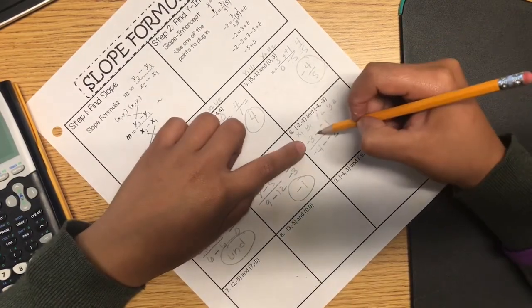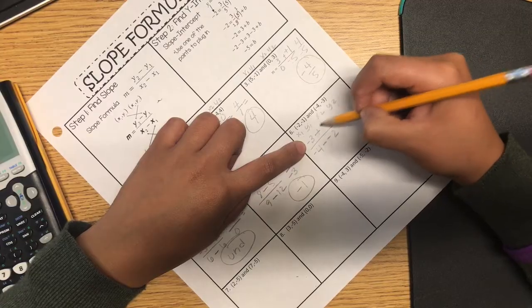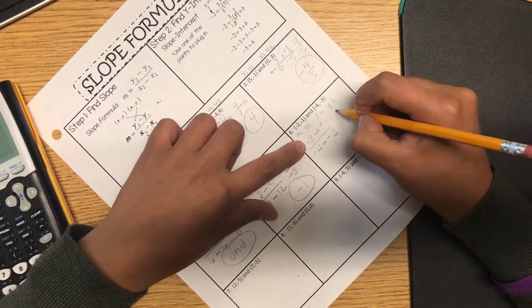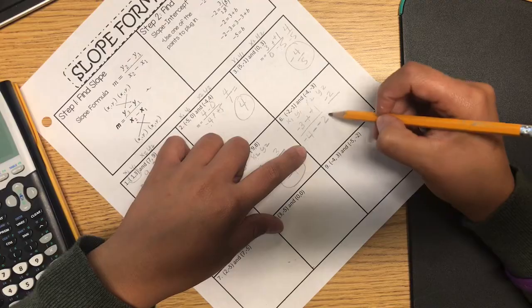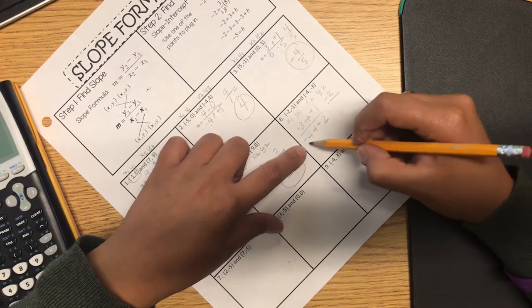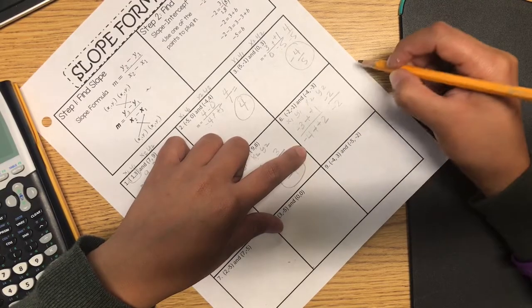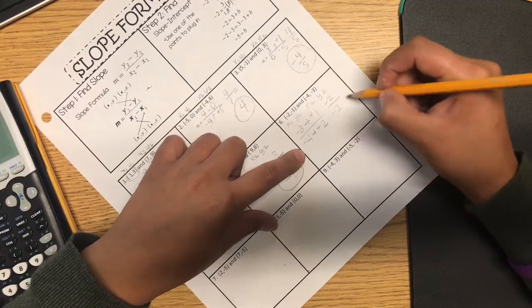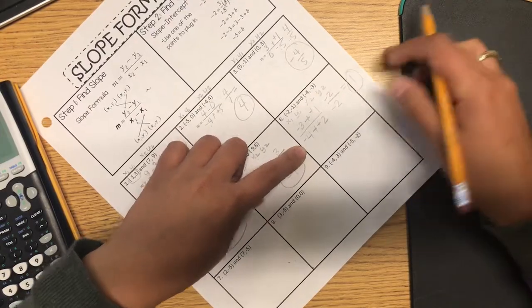So negative 3 minus negative 1 turns into addition. Negative 3 plus 1 is negative 2. Negative 4 minus negative 2 turns into addition. And negative 4 plus 2 is negative 2. So negative 2 divided by negative 2 simplifies to positive 1.